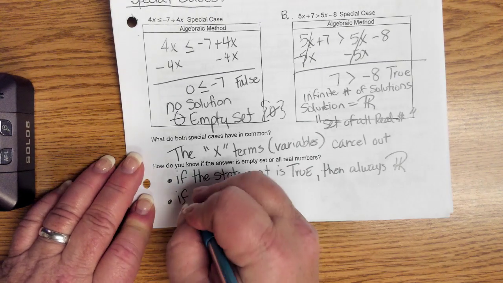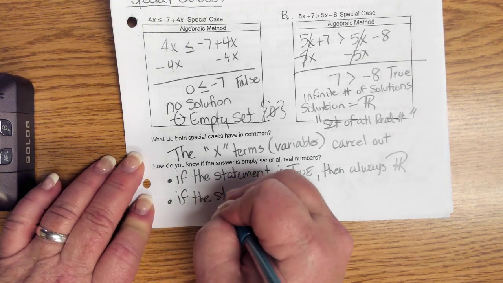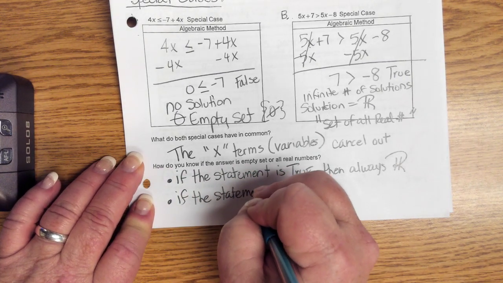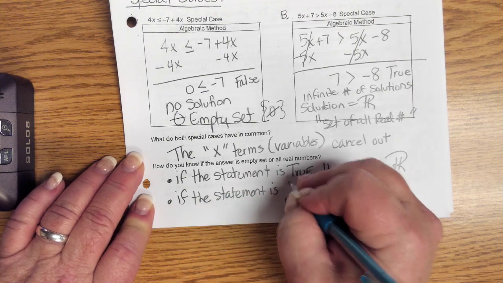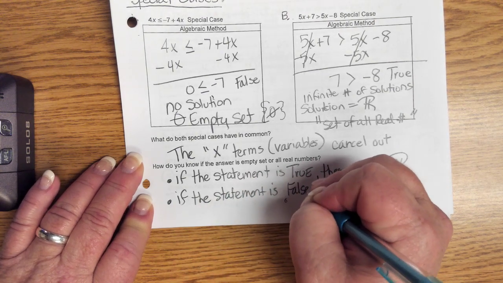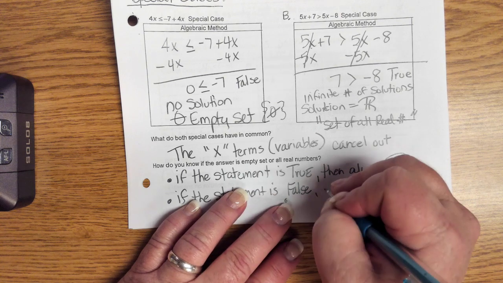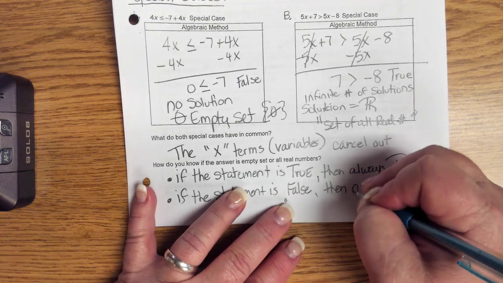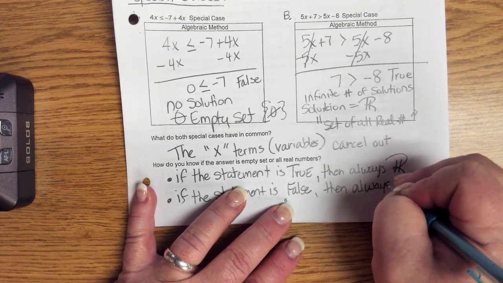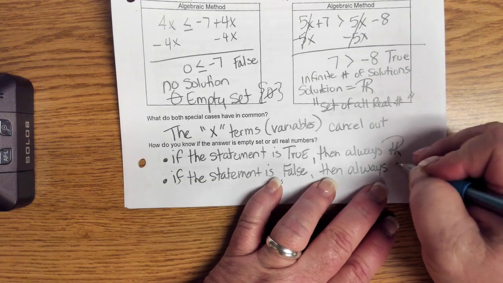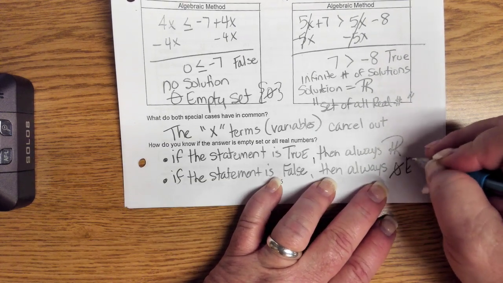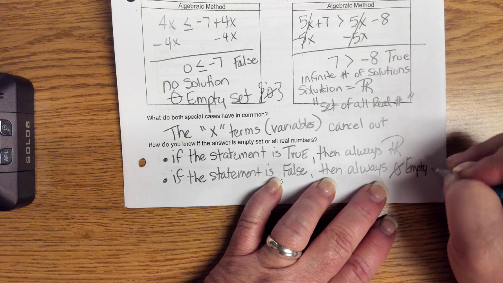If the statement is false, then always the empty set.